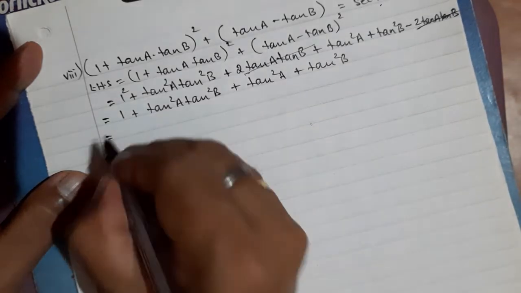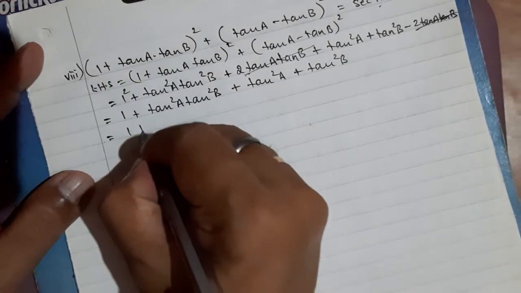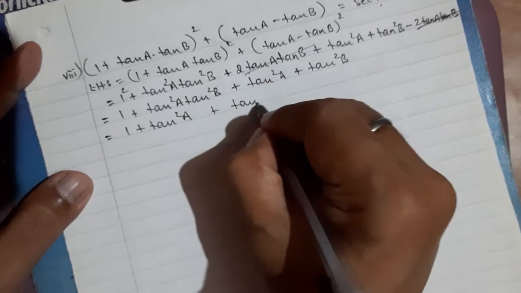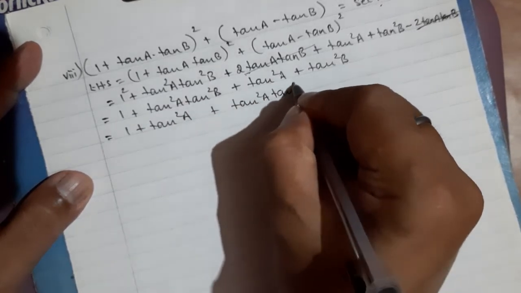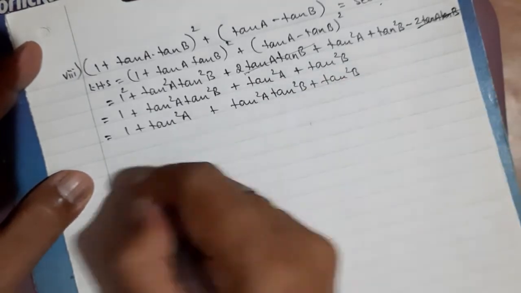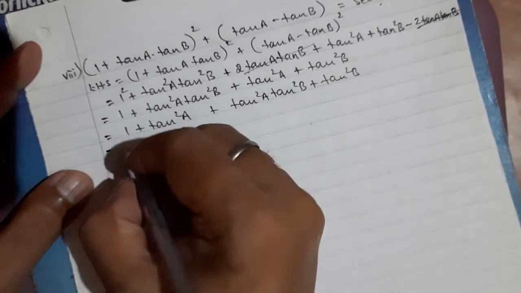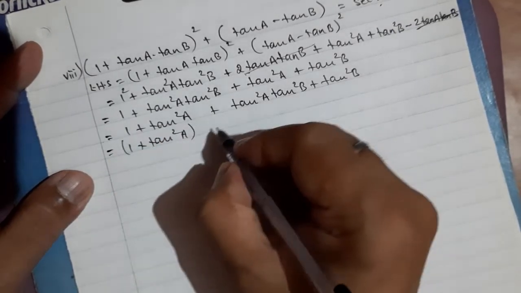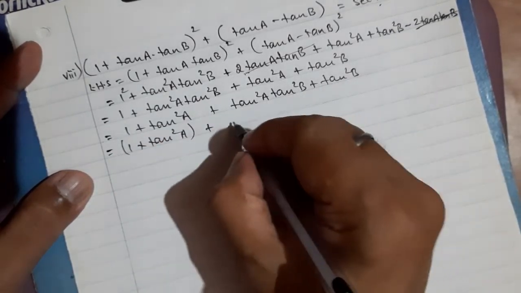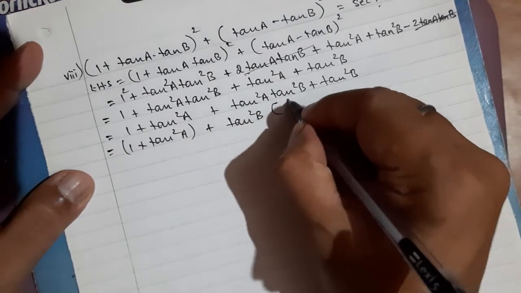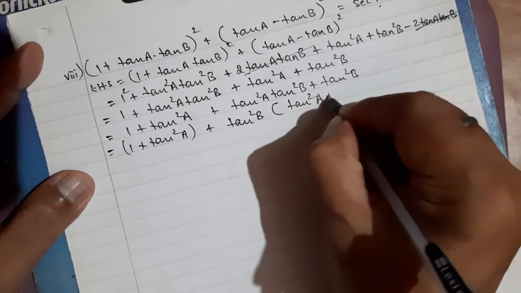Now I am bringing 1 plus tan square A together, and tan square A tan square B plus tan square B together. If we take it together, 1 plus tan square A is common; from here tan square B is common, so we get tan square A plus 1.